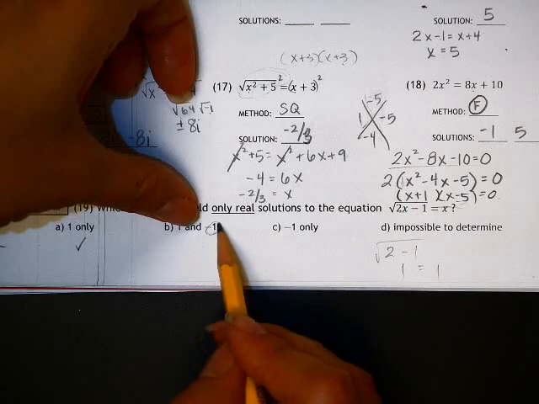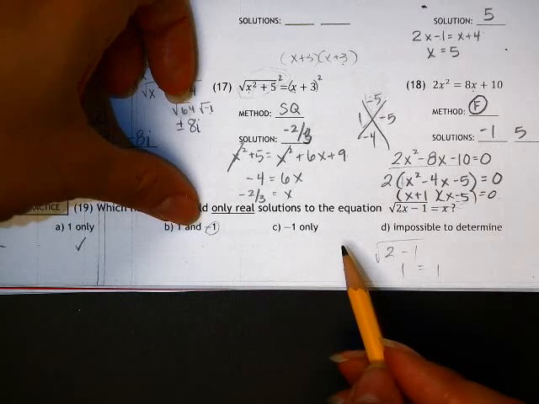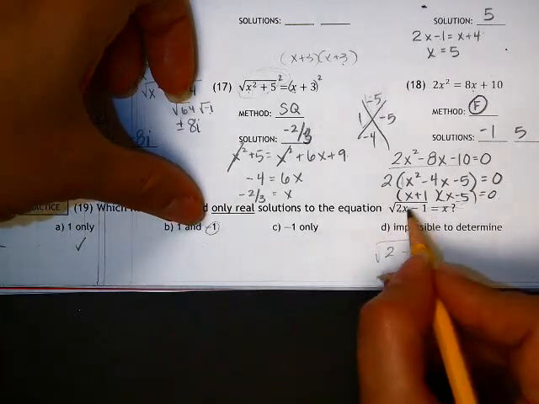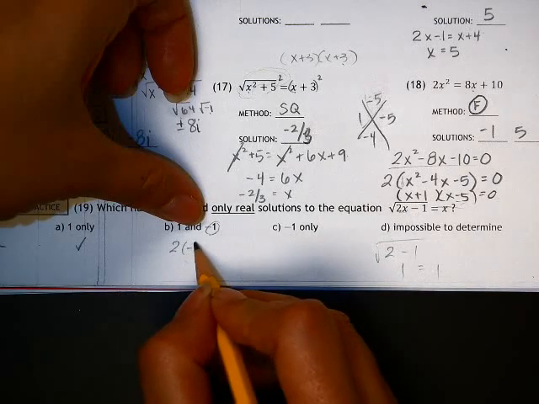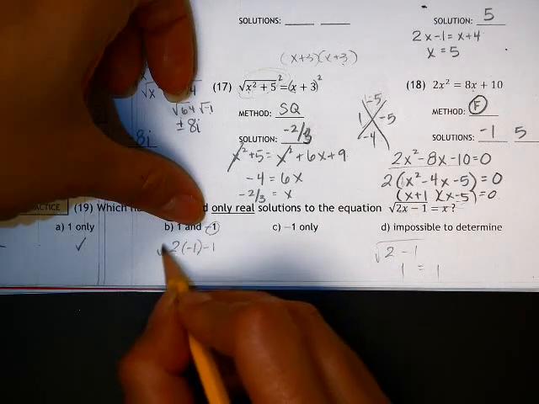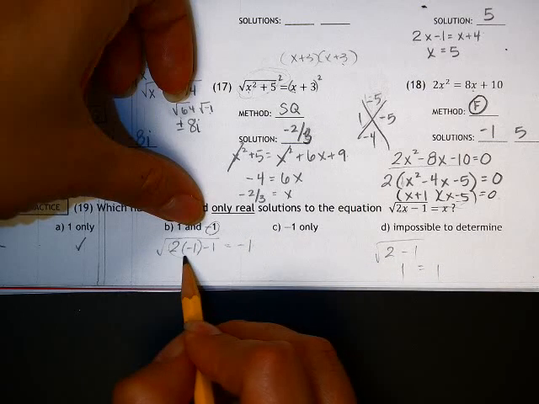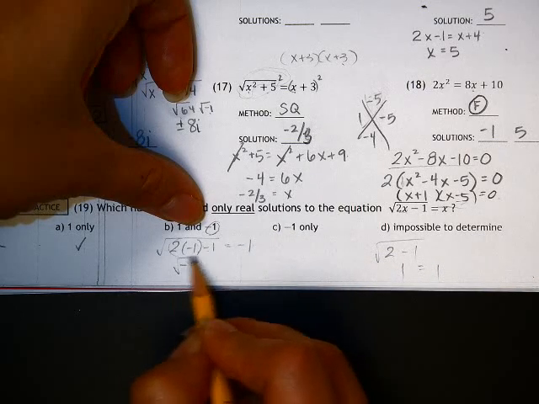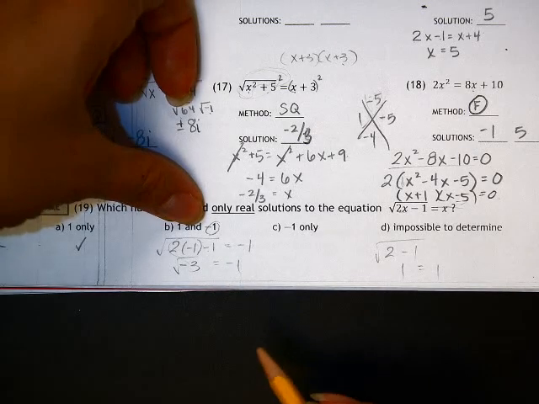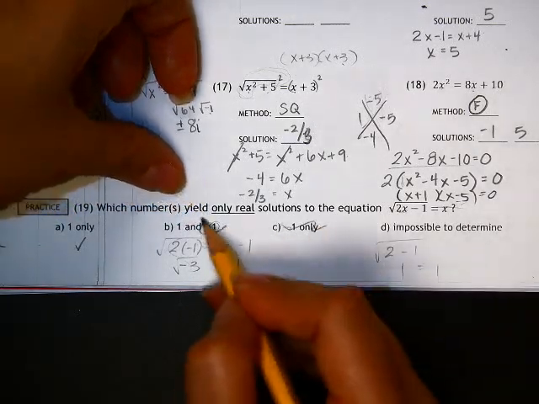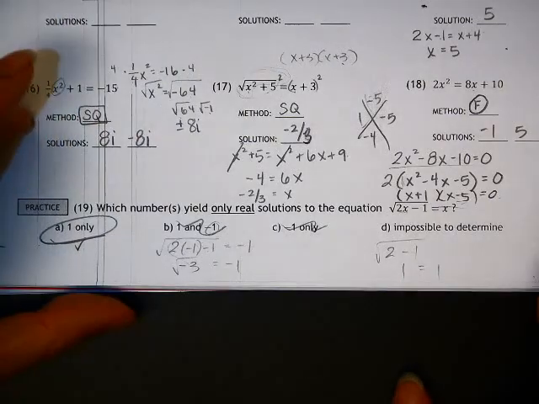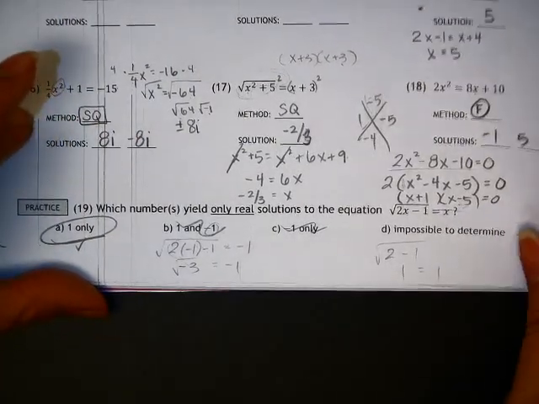Let's look here, though, and see if negative 1. So look at your options. Your options help you figure out what you need to actually try. So if I put in that, I get negative 2, and a negative 1 is a negative 3. No, definitely not. So that's out, and this one here is one real solution.